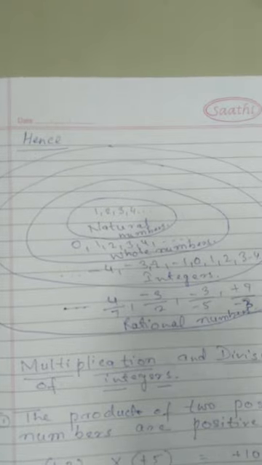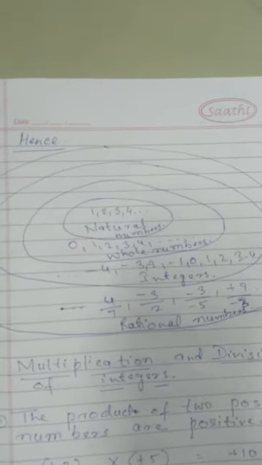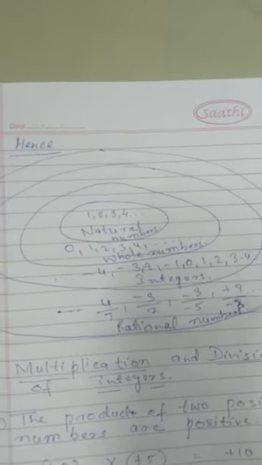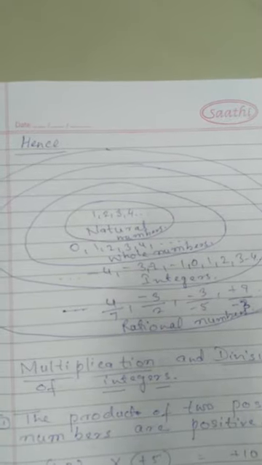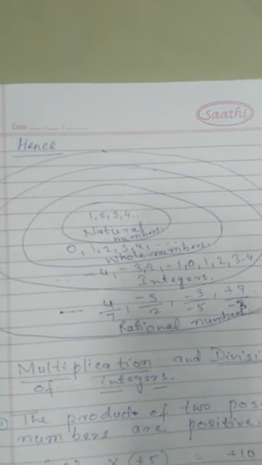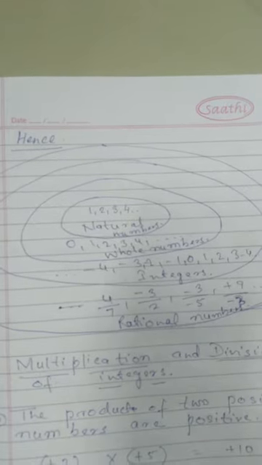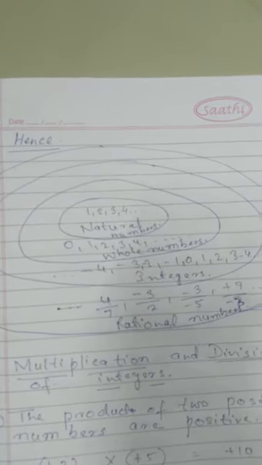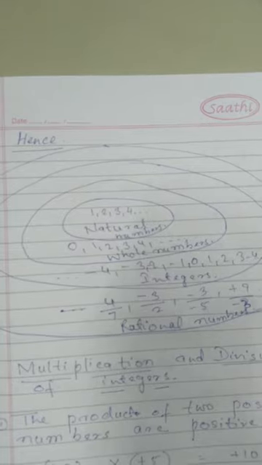With the introduction of fractional numbers and integers, the rational number system is made. Its examples are 4/7, -3/2, -3/-5, 9/-3, etc.